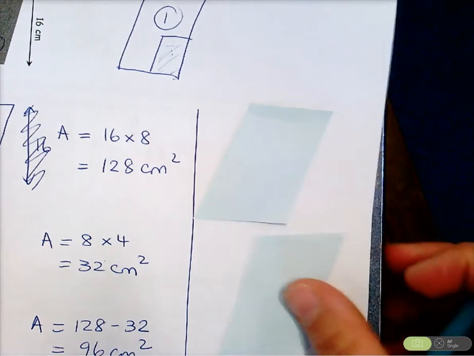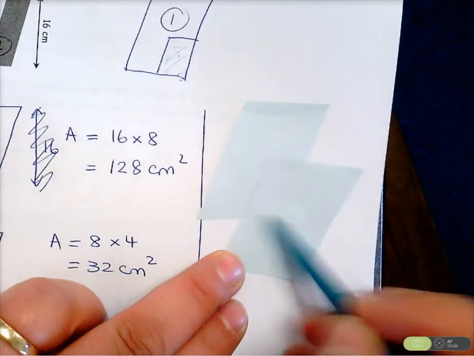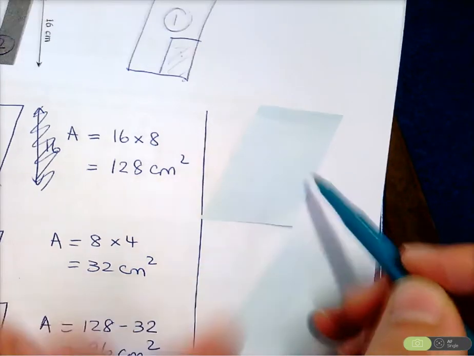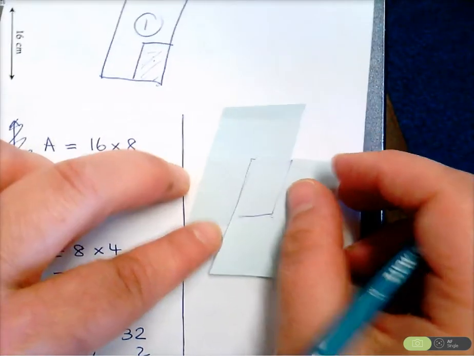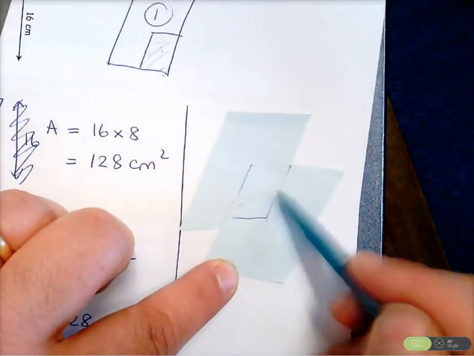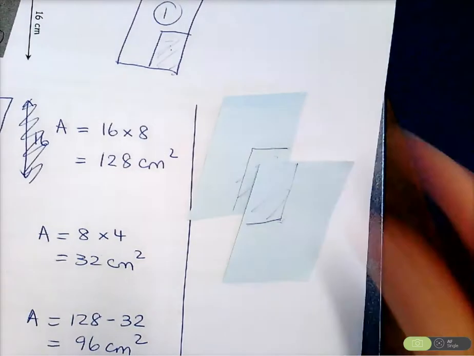Now, when I put them on top of each other, this bit gets cut out. I have to take away this bit here, but I've also got to take it away from that. So I've got to cut those both out.